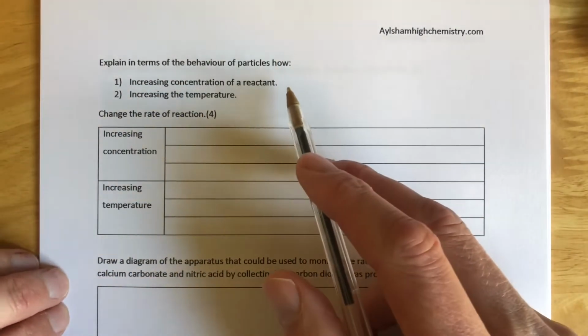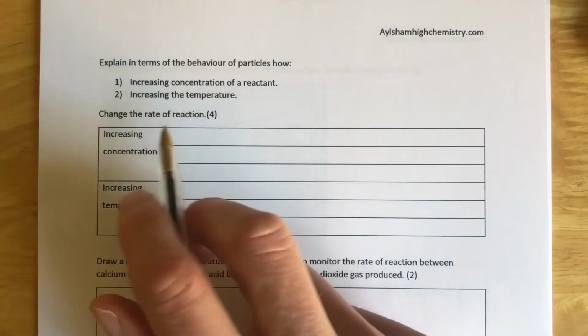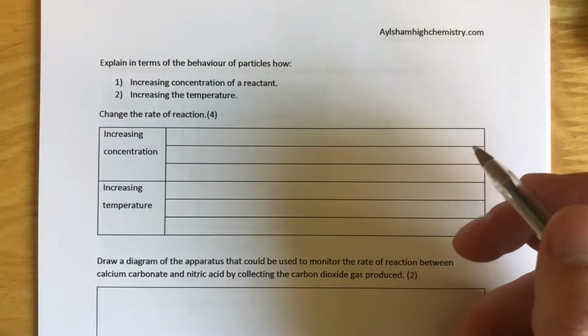Explain in terms of the behaviour of particles how, firstly, increasing the concentration of a reactant changes the rate of reaction, and secondly, increasing the temperature changes the rate of a reaction.